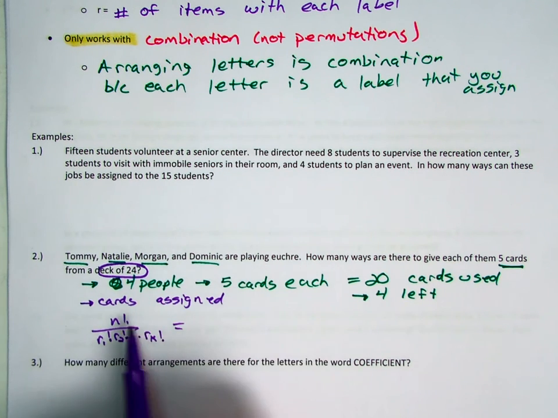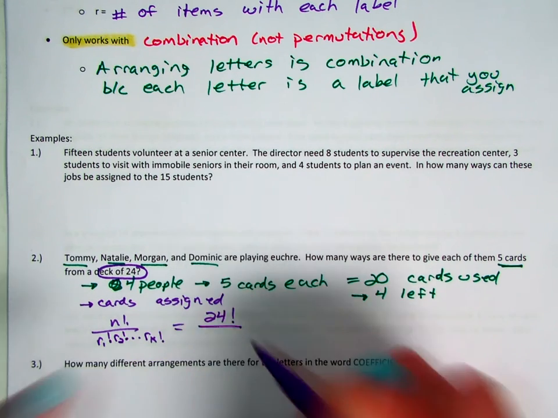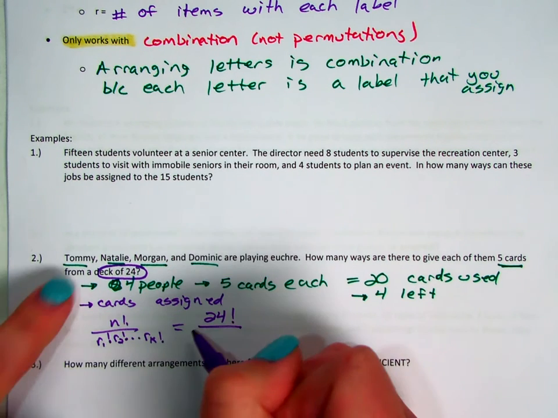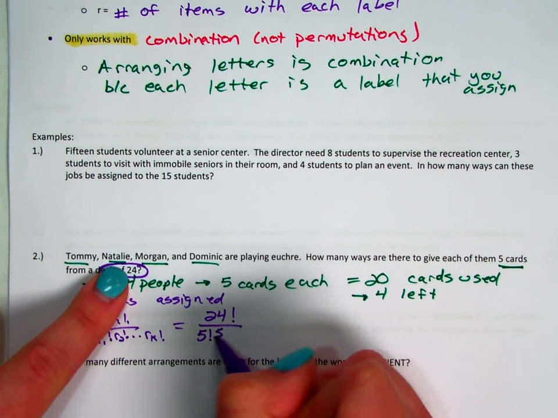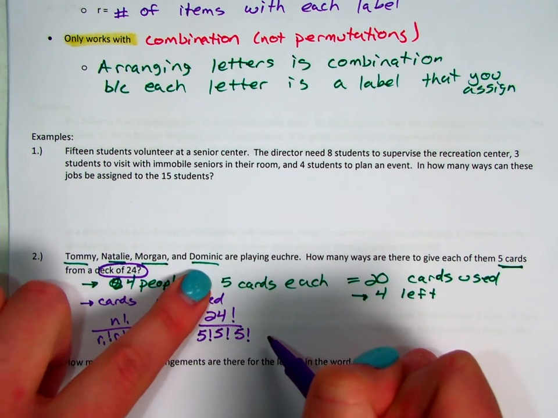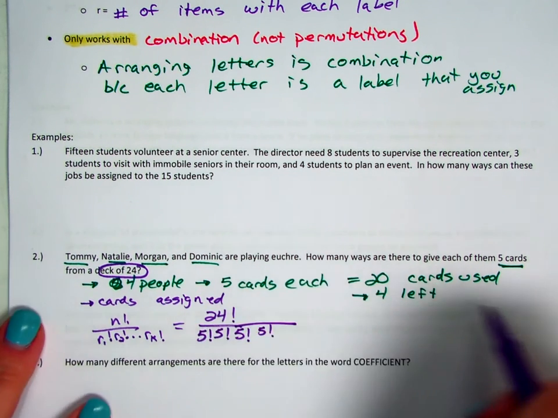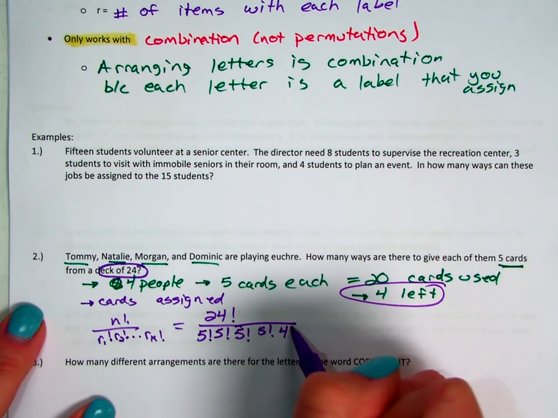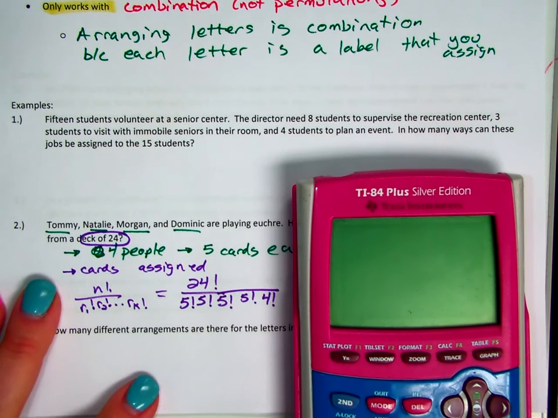Well, how many objects do I have? Because n is the total number of objects. We have 24 objects, right? Then 5 of them are being assigned to Tommy. 5 of them are being labeled with Natalie. 5 of them are being labeled with Morgan. 5 of them are being labeled with Dominic. And 4 of them are being left over, so they are assigned to be left at the center that no one has. So now we can just go to our calculator and type this in.